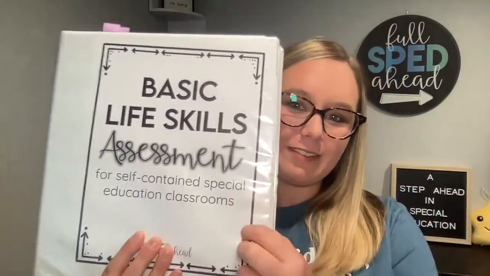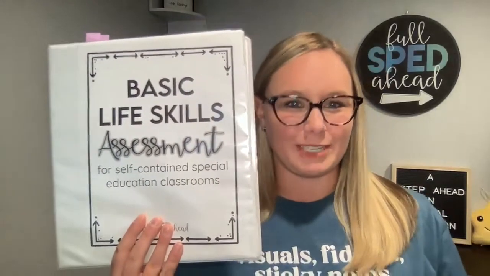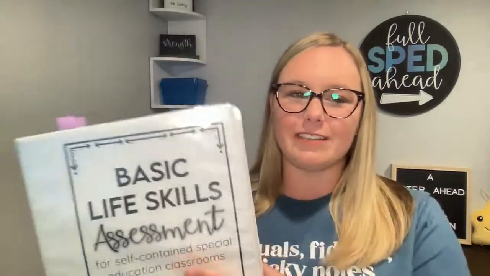I have an assessment that you can use to figure out if your students are on the right track for gaining independence. It is based on the prompt hierarchy system, and it is a tool that I use in my classroom every single year. I actually have it right here, ready to go. My basic life skills assessment for self-contained special education classrooms.